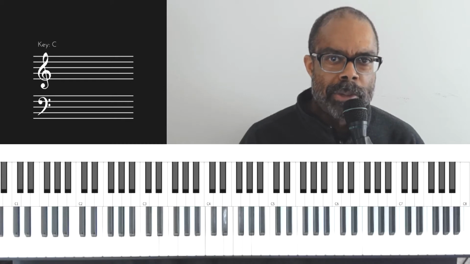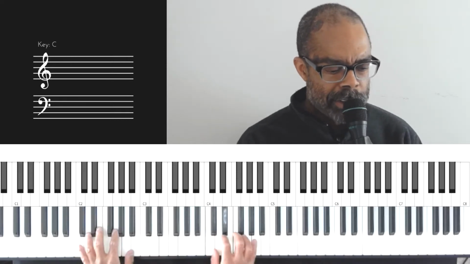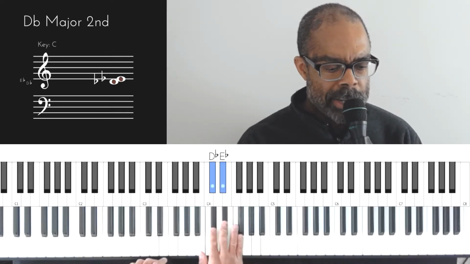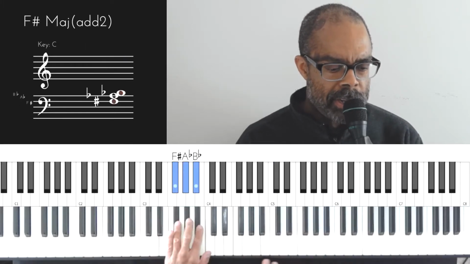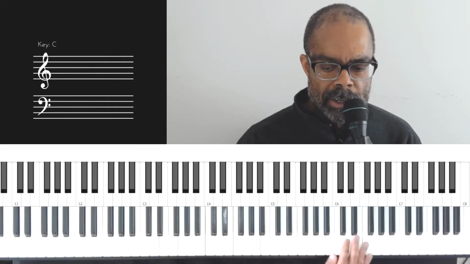All right? So let's do this. I'm going to assume that you are a beginner or an early intermediate player. If you're not, that's fine too. I'm going to move at a slower pace here. So let's take a look at our keyboard. If you look at your keyboard, you've got black keys like these here, and you have white keys.